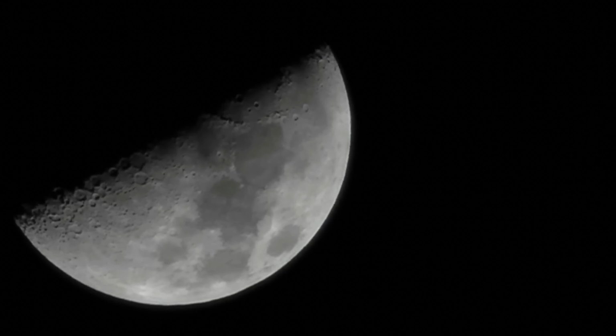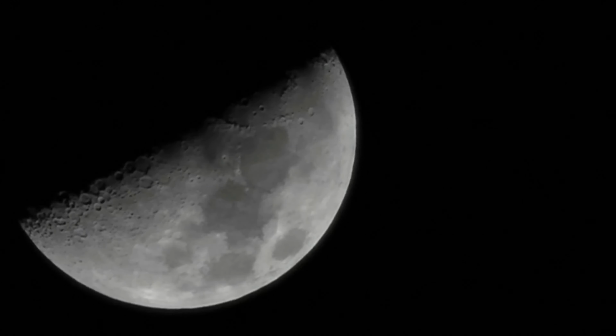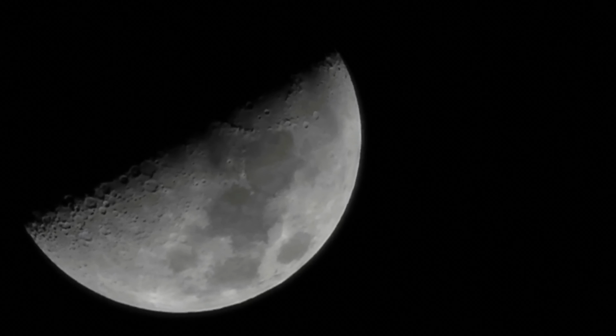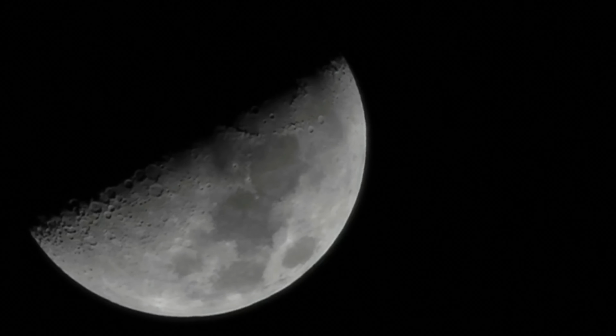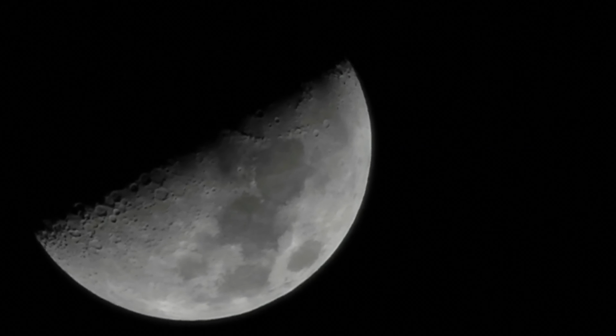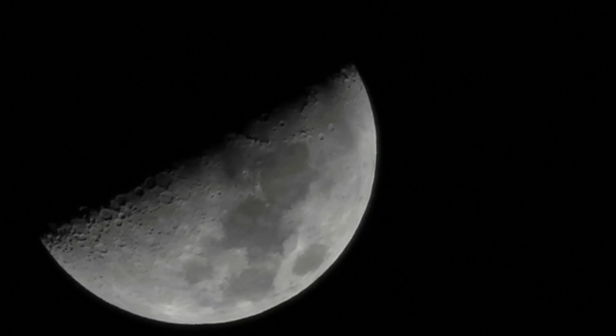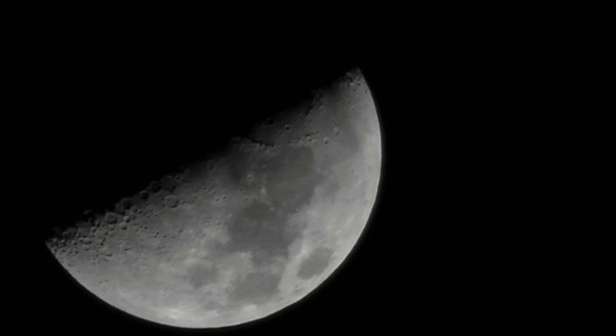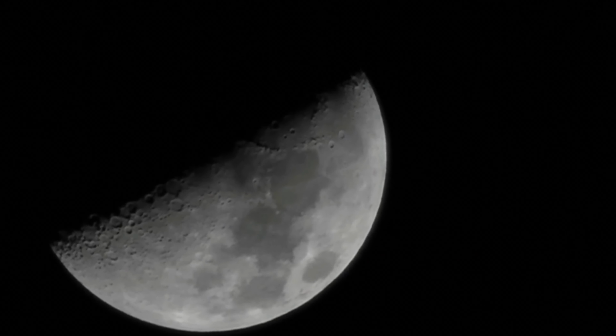The Moon's gravity causes ocean tides. The Moon's gravitational pull affects Earth's oceans, creating high and low tides. The gravitational pull is strongest on the side of Earth closest to the Moon, causing a bulge of water, while a smaller bulge occurs on the far side.